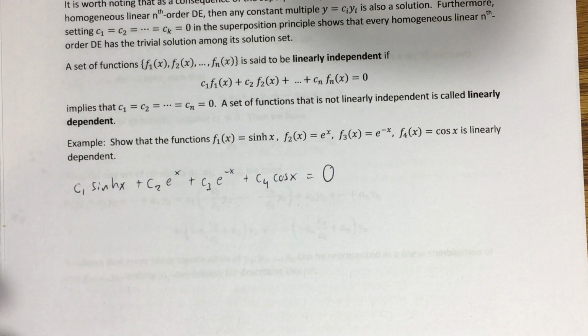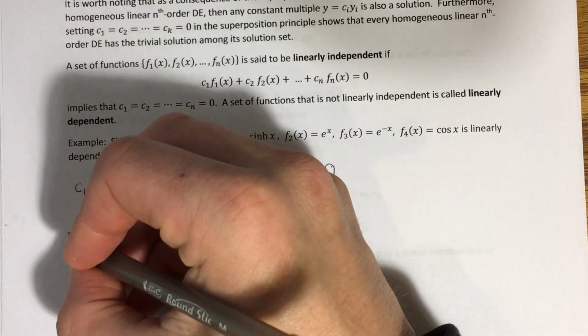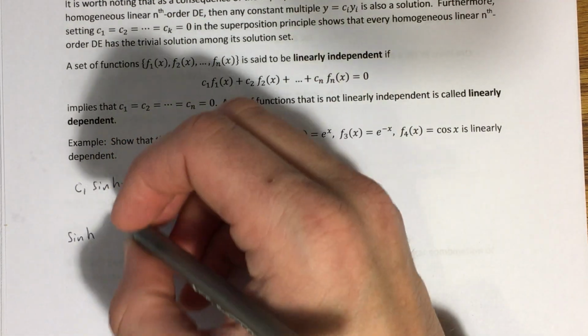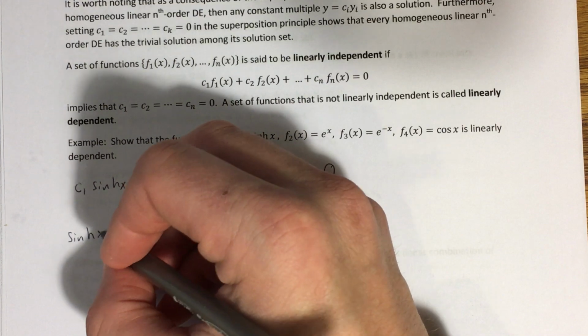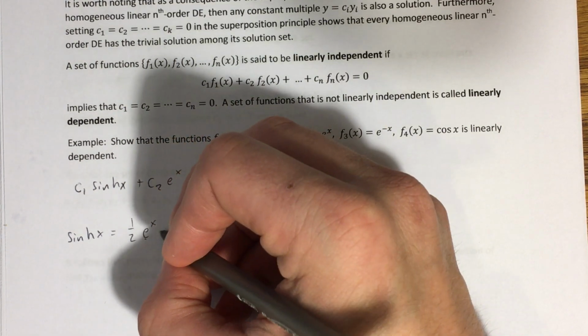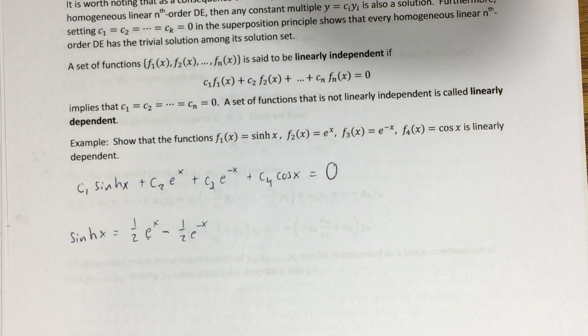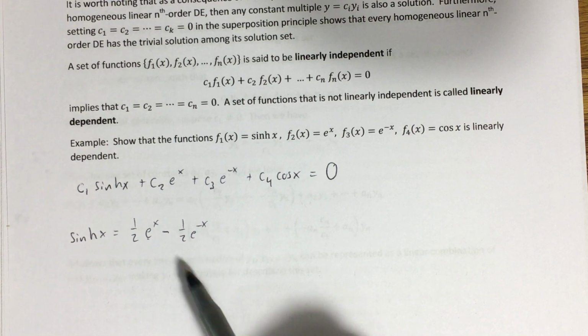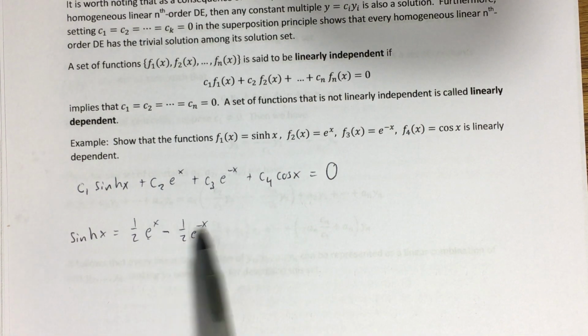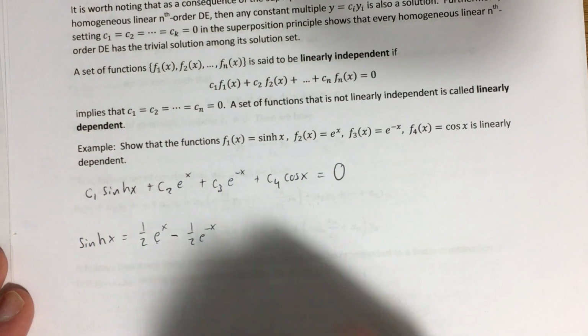Okay? In order to do this, we have to remember how sinh is defined. So remember, sinh of x is equal to 1/2 e to the x minus 1/2 e to the negative x. Normally you'd write that as e to the x minus e to the negative x all over 2, but you notice it's the same thing, right? So what if I were to choose c1 to be 1? Okay?